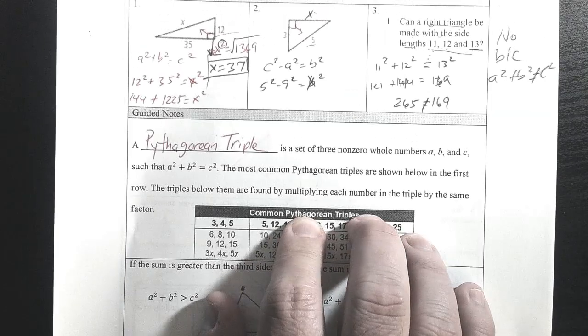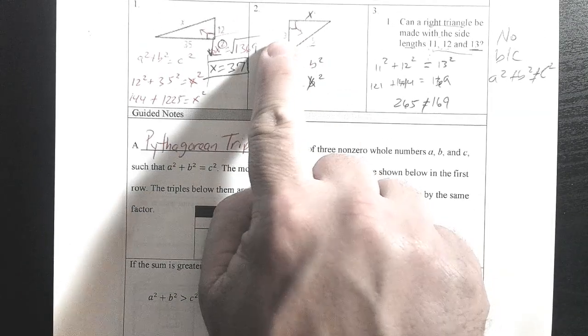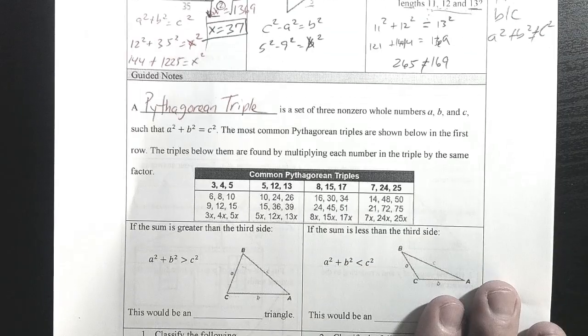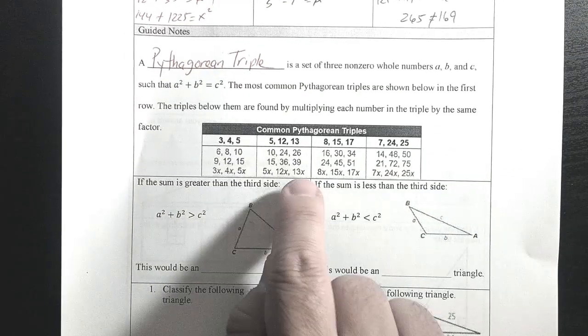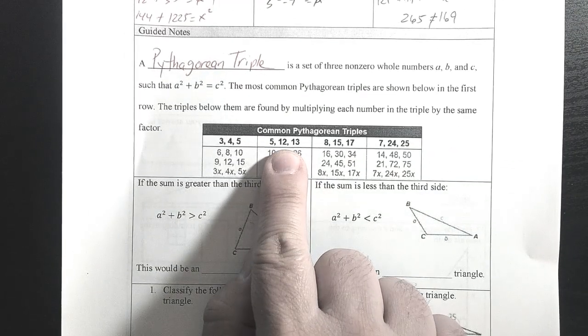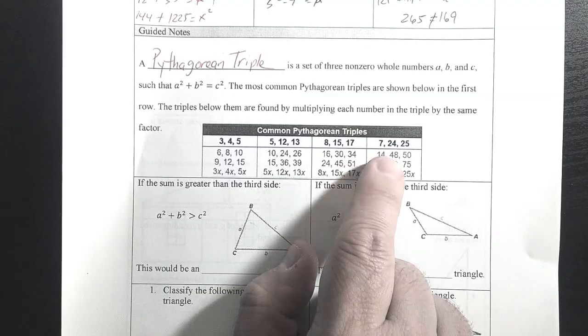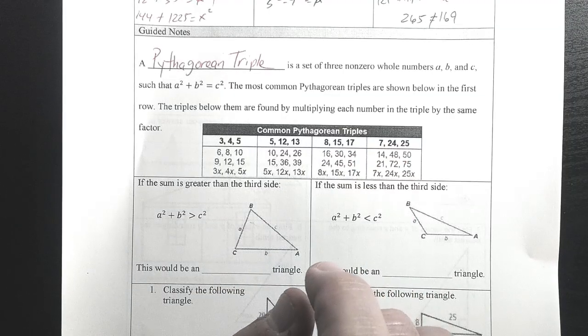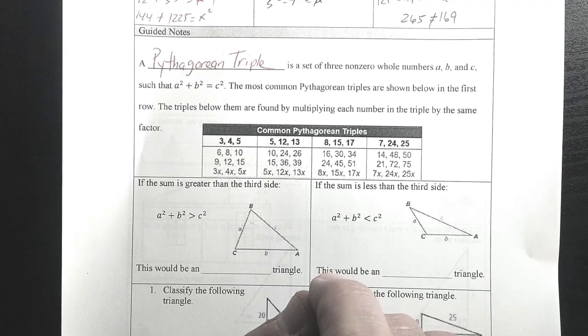And just to show you, so here's 3 and here's 5. So I hope you see there's your x. But anyway, so that's a common one. 5, 12, 13, 8, 15, 17, 7, 24, and 25. Now, these are kind of like multiplication tables. They're very good if you can memorize them.